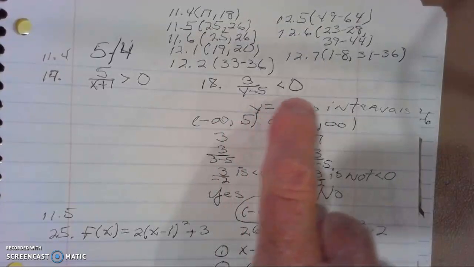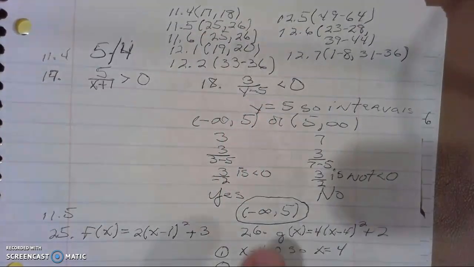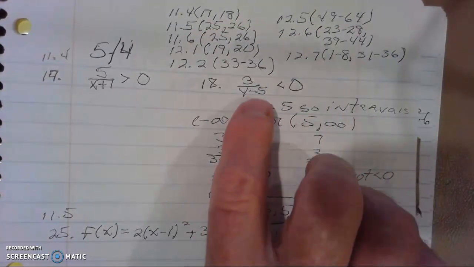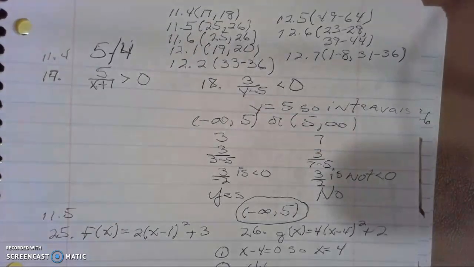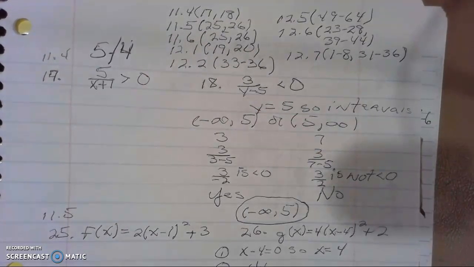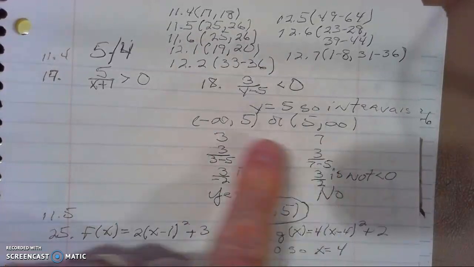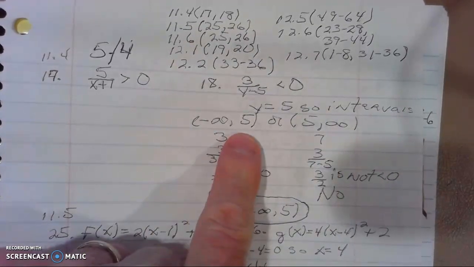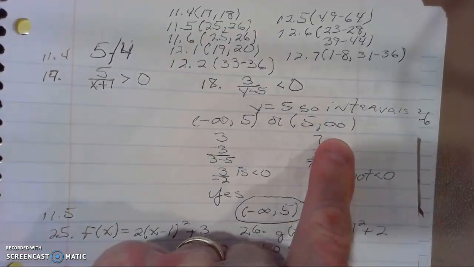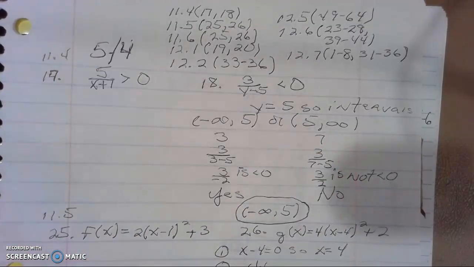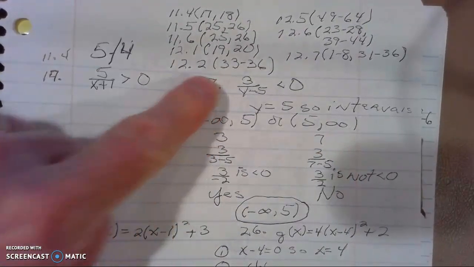3 over y minus 5 is less than 0. Your critical number comes from your denominator. If you would have had a y in the numerator, you would have found it also. But since we only have a y in the denominator, we set y minus 5 equal to 0, so y equals 5. That divides the number line into two parts, from negative infinity to 5 and from 5 to infinity. Which of those parts satisfy this inequality?